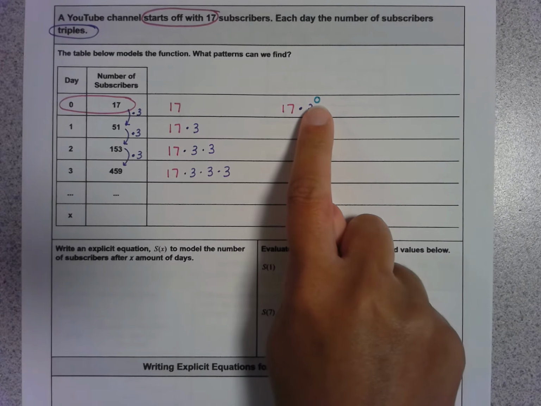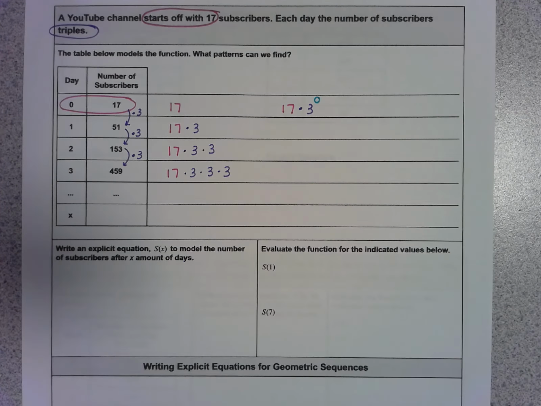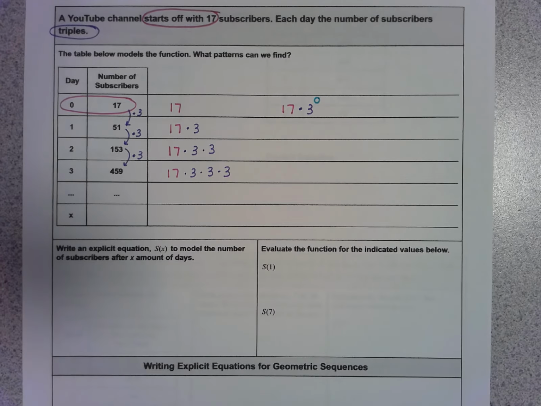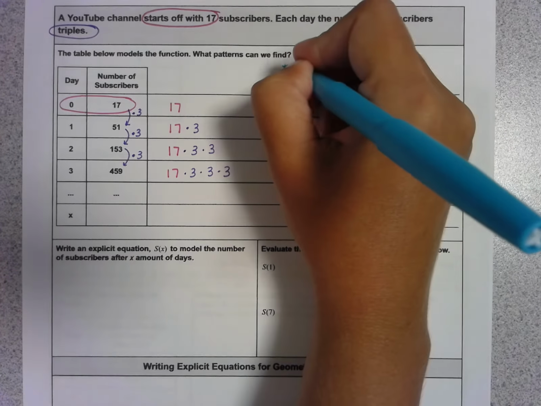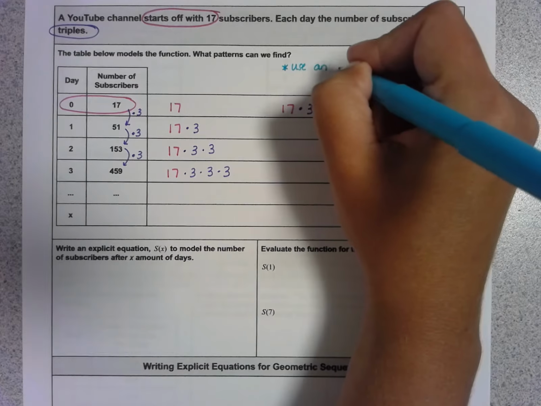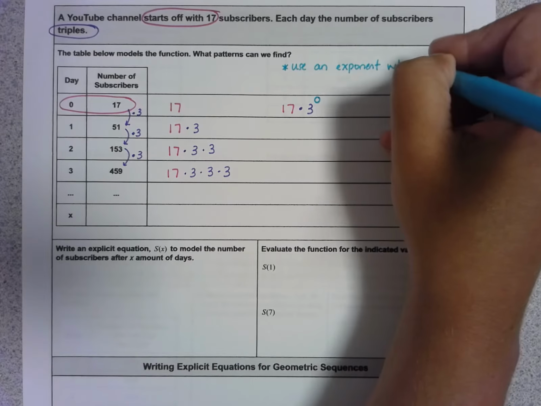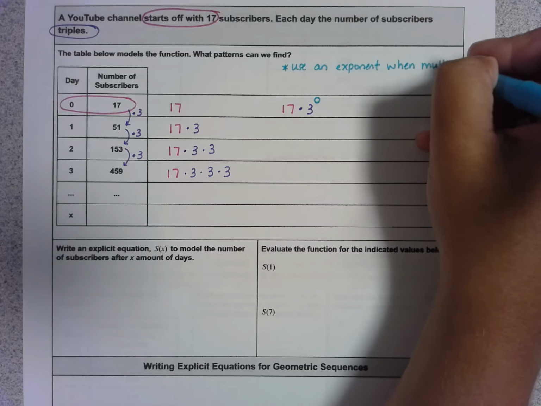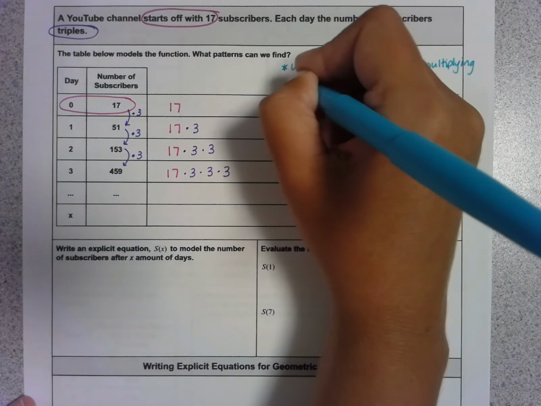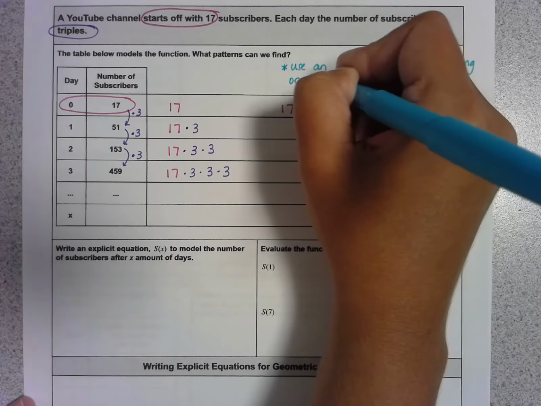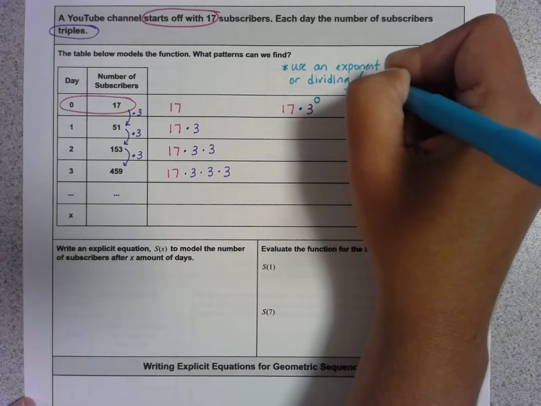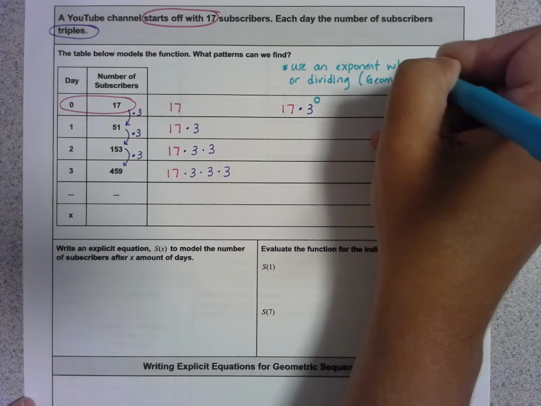Now you're going to notice that I'm using an exponent here because when we show that we multiplied over and over, that's where we use an exponent. In the previous example, we were adding over and over. But here where we're multiplying, we need to use an exponent. So I'm going to make a note of that. We need to use an exponent when multiplying or dividing, which means whenever there's a geometric pattern, we're going to be using exponents to show the pattern.